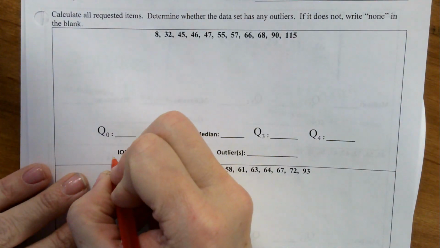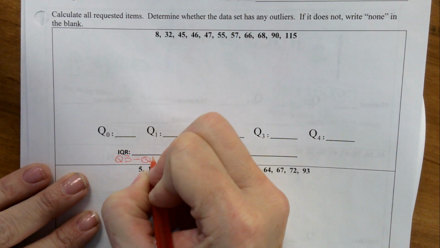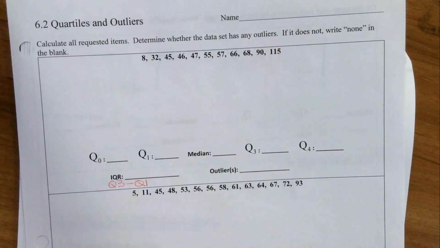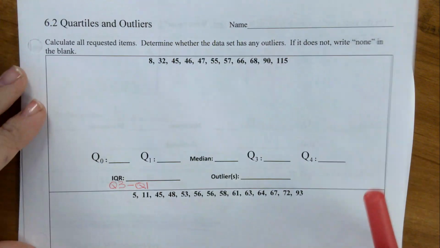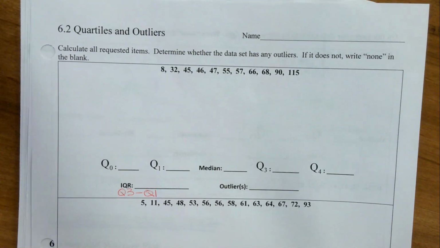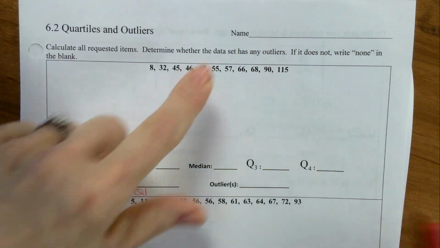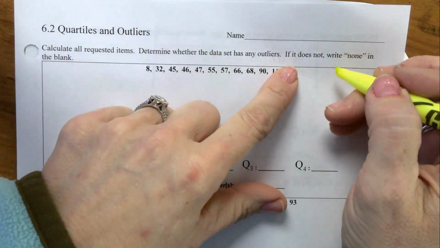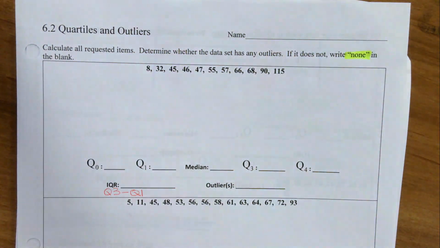So remember that IQR is the Q3 minus the Q1. You double check that these are in order. They may or may not be in order. And then look at this. Determine whether the data set has any outliers. If it does not, you write none in the outlier blank. Did everybody see that?